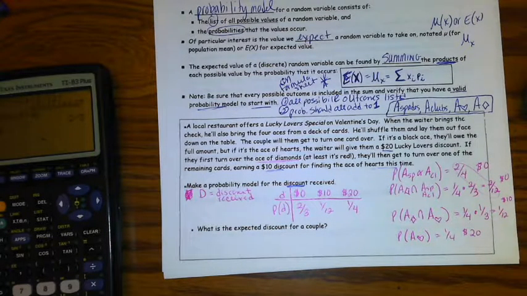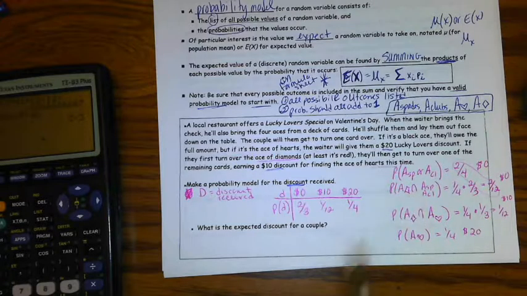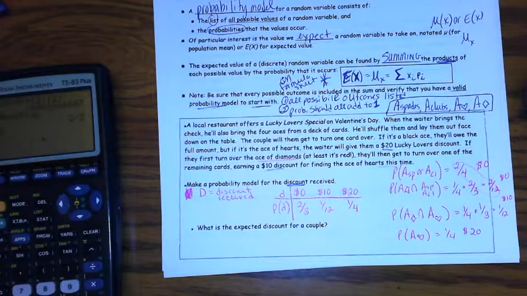So we had to use our probability rules that we learned last chapter to make our probability models. Sometimes they're a lot easier than that. I might tell you these probabilities in the stem of the problem, which makes it a whole lot easier. For this one, we had to use our probability rules that we learned last chapter to get these probabilities.